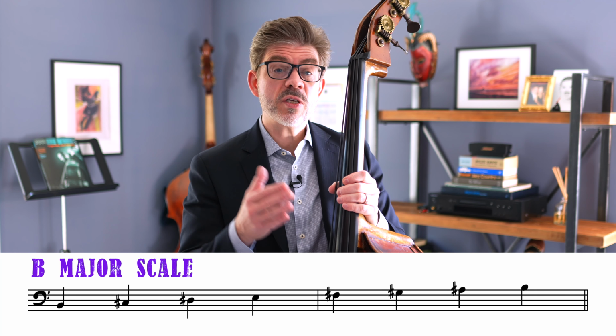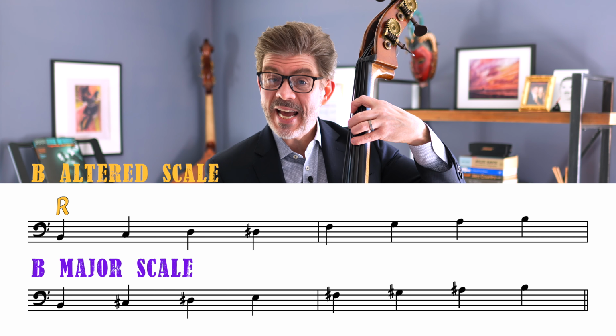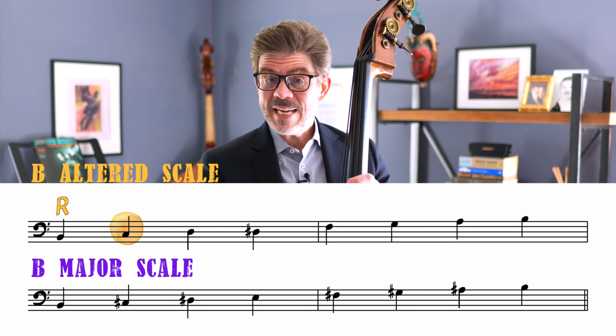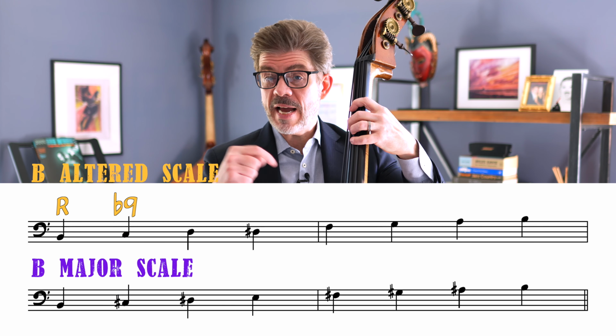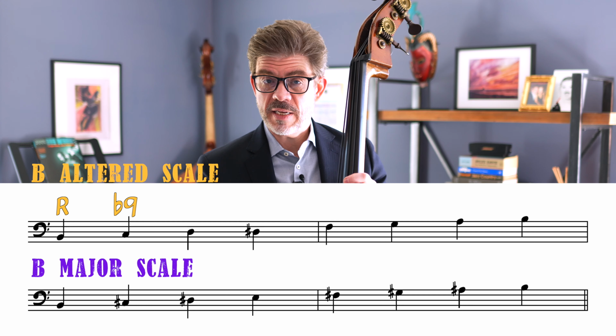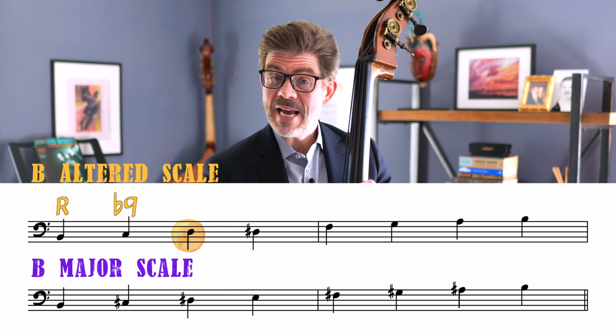If we take the notes of the altered scale, we've got B, the root. Next is C natural, okay? The natural 9 is C sharp, so this C natural is a flat 9. It's the C sharp down a half step. The next note in the altered scale is D natural.